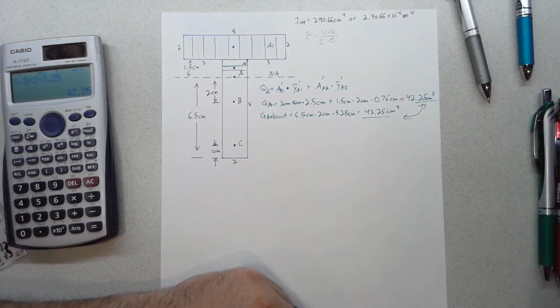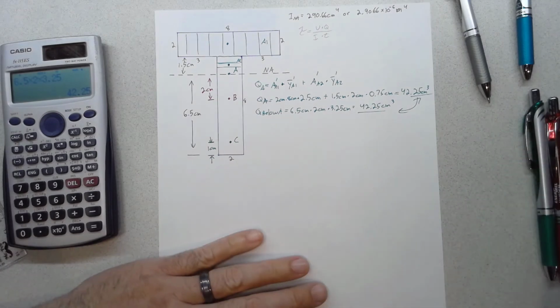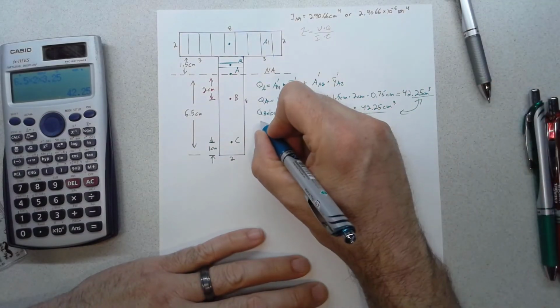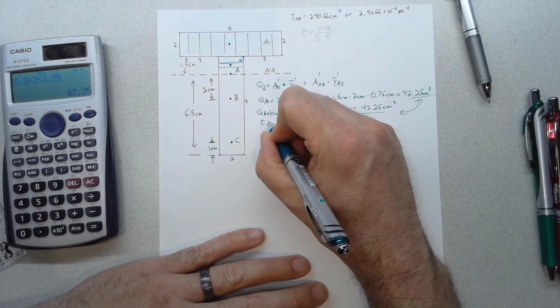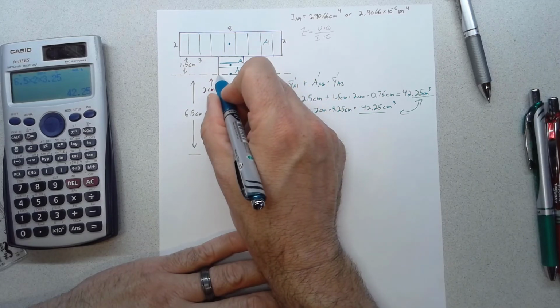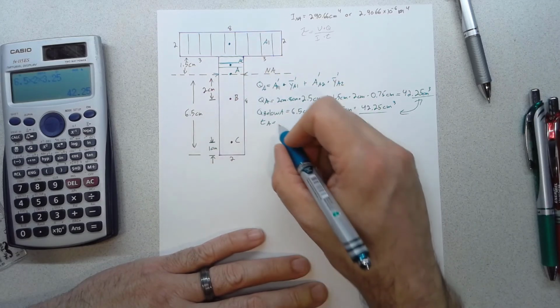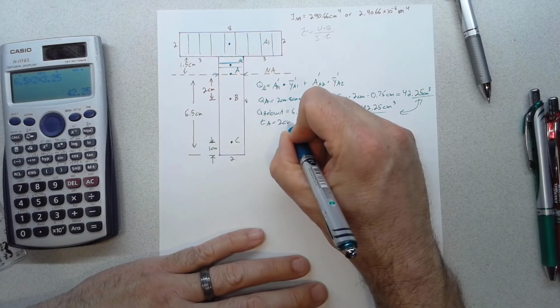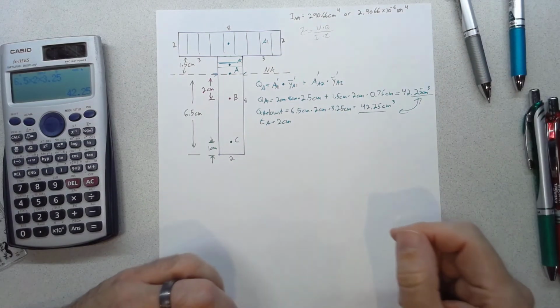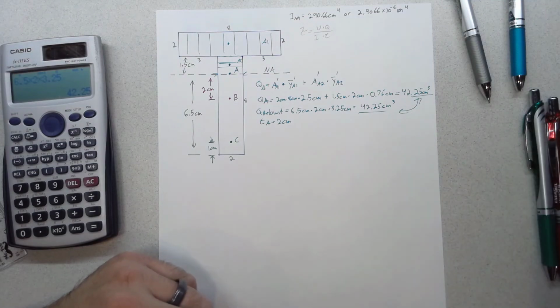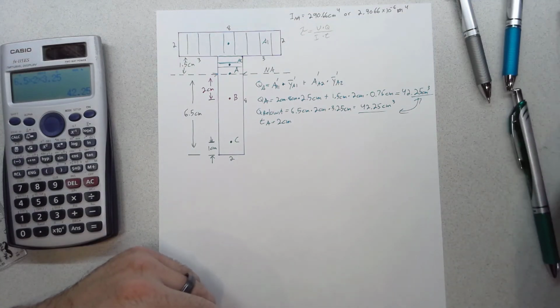Okay, let's move on to our next one. I asked you, oh, we didn't talk about t. T at A is equal to whatever this distance right here is. So t is equal to 2 centimeters. Okay, let's look at B.